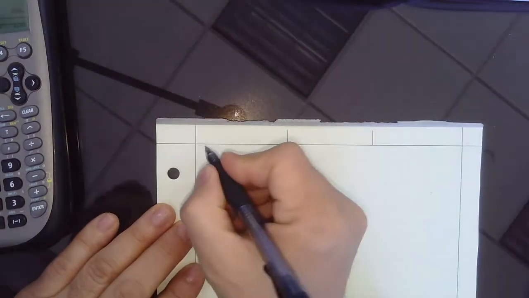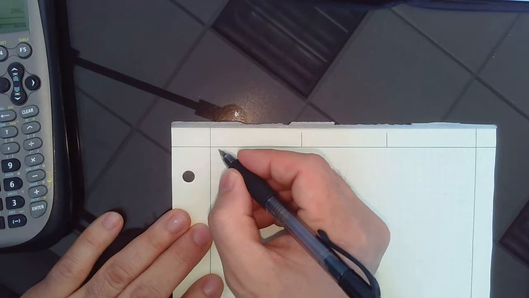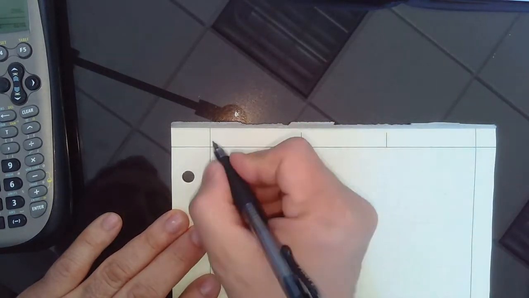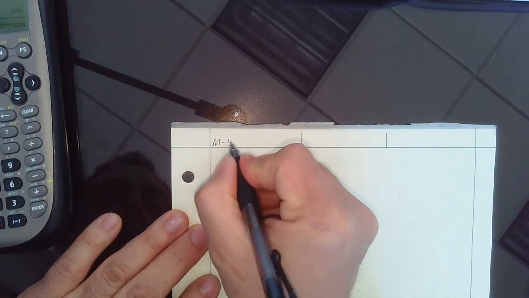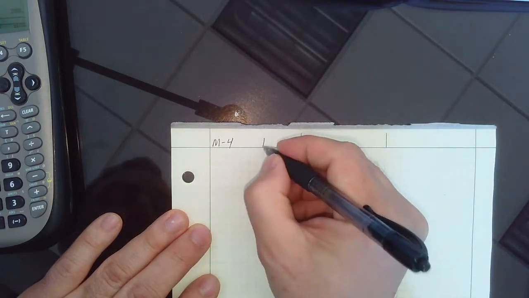So to begin, I like to start with green engineering paper. It's the most ideal way to do it, of course not required, but this is good engineering practice. And of course, you always want to put a good header. So we'll put our section. I'll just pick M4 for now. You want to put the date, right?